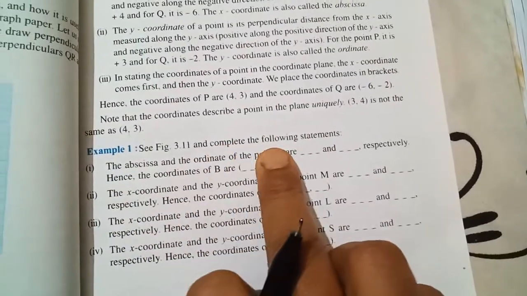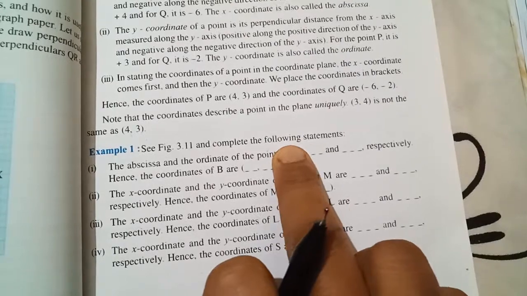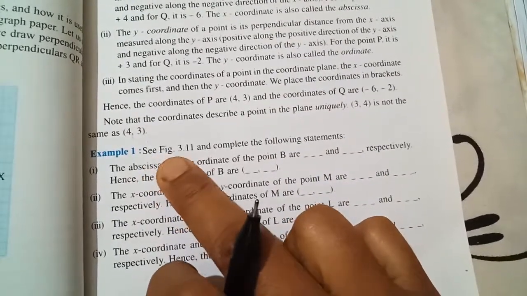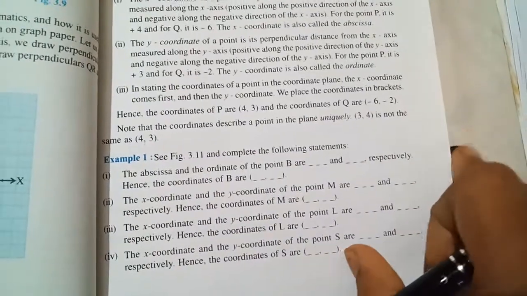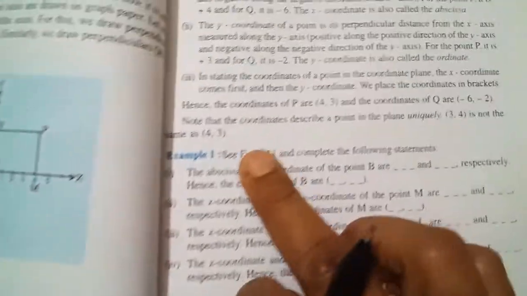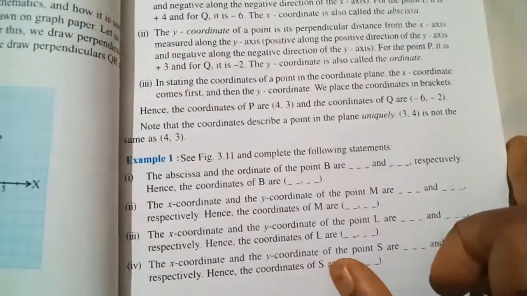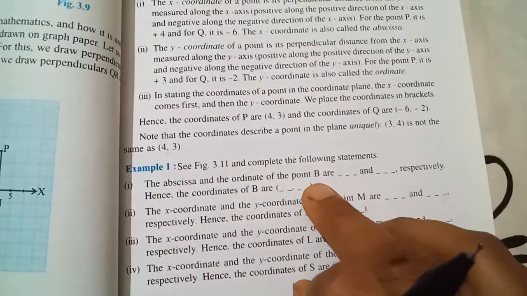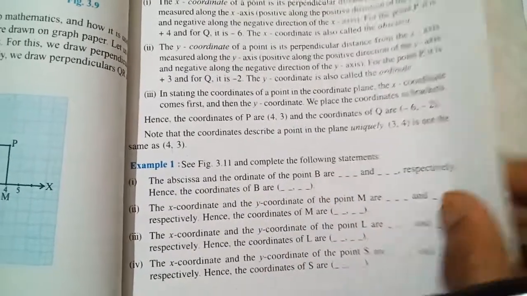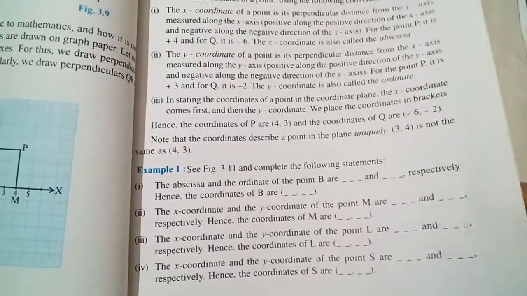It is called complete the following statements. I think it is written to see figure 3.11, so I have taken figure 3.10. You can use figure 3.11 for doing this. That's why they have written B here. I was not wrong. Okay, no problem with that. I hope you have understood it.